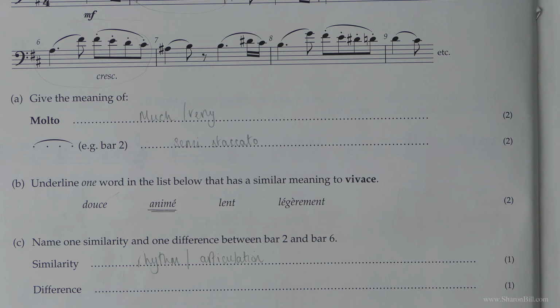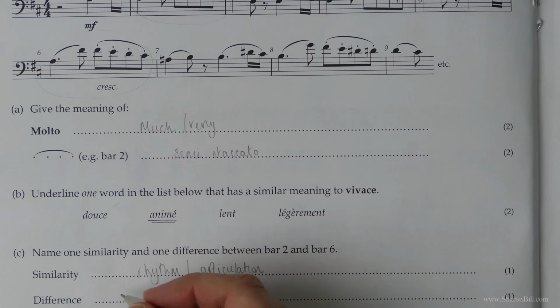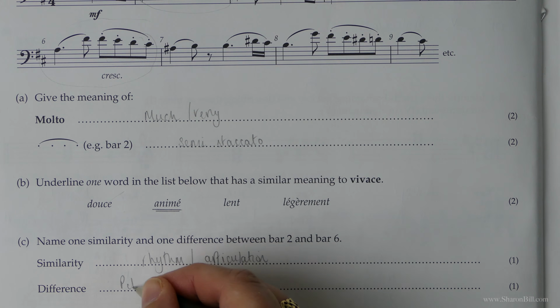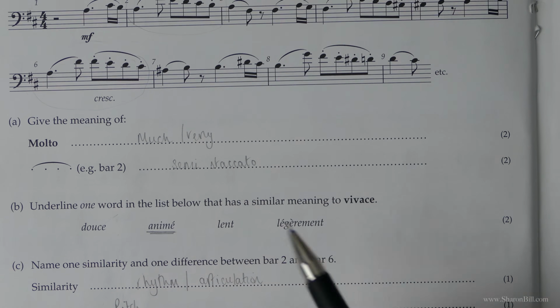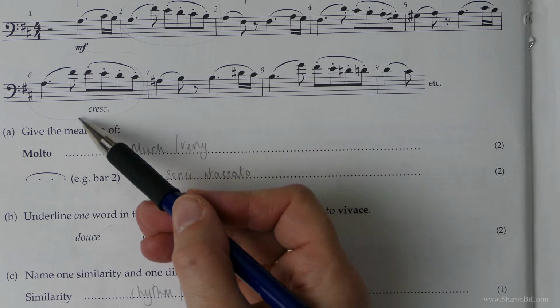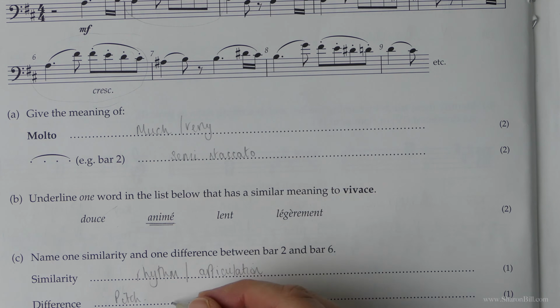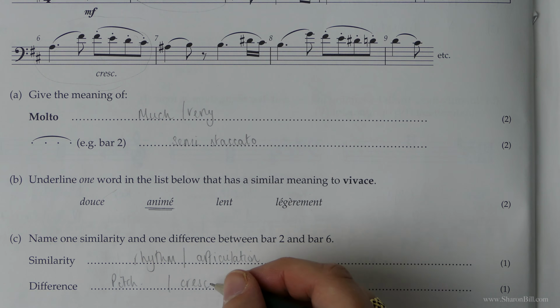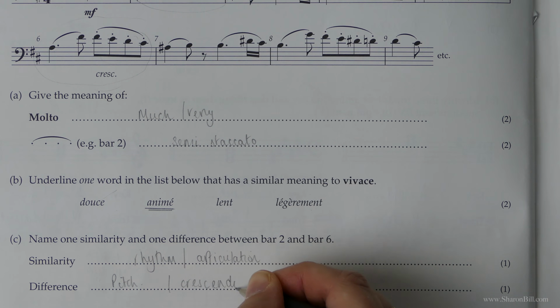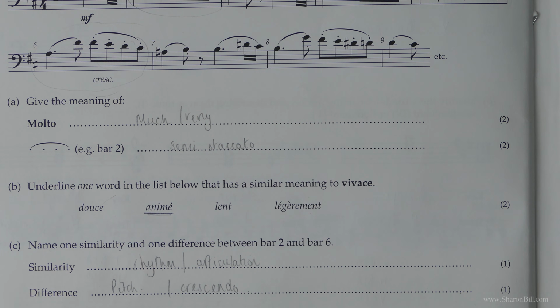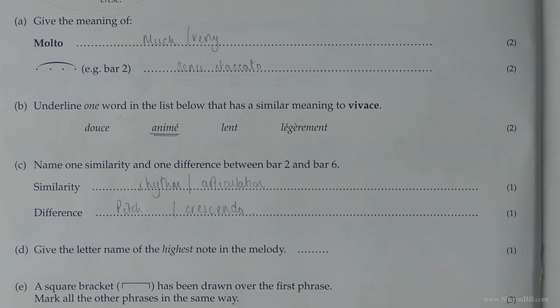So the difference we've already seen is the pitch. The pitch changes slightly. However, there is a slight addition here of a crescendo. So that's another difference. So you could also say the crescendo. There we go. Let's look at the next question.